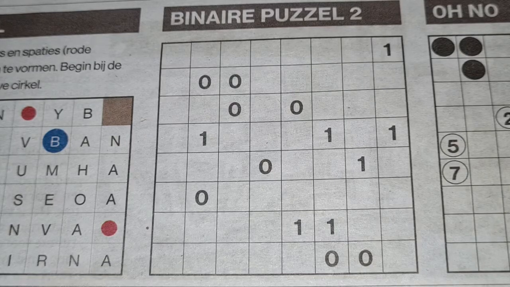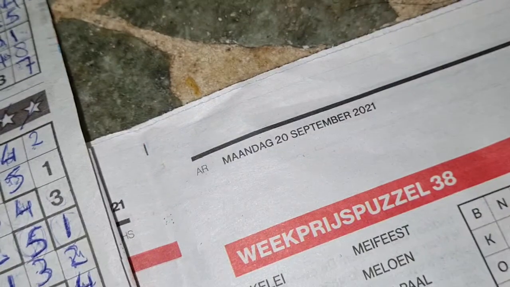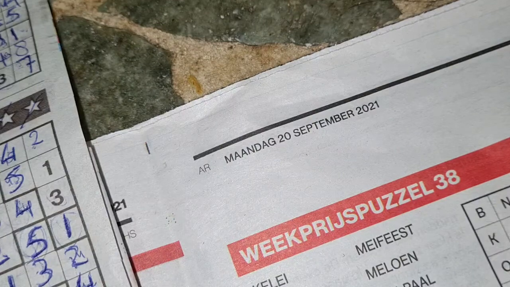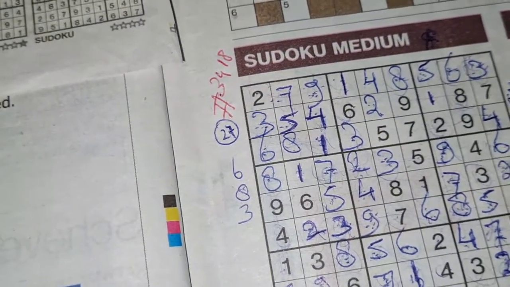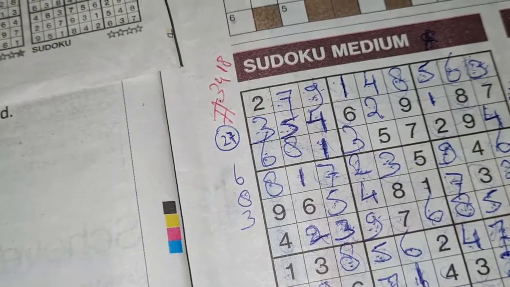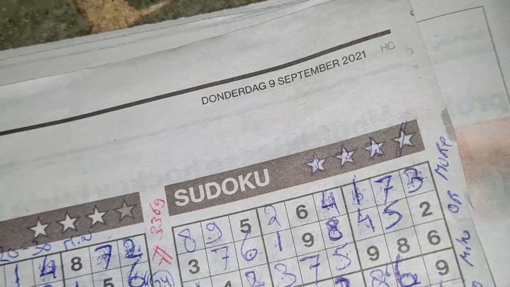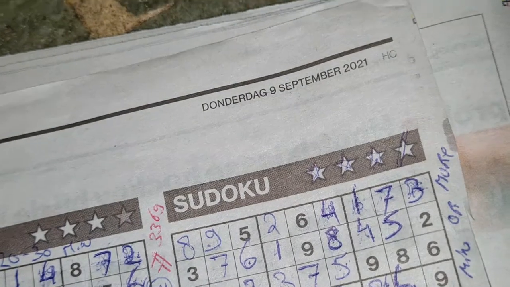In this additional puzzle, not of today's newspaper, because today's newspaper is on Monday, September the 20th, 2021. And today in the daily newspaper we have only one regular Sudoku. It's a medium Sudoku. There are no additional or extra Sudokus in today's newspaper. So I've decided to continue with the edition of Thursday, not last Thursday, but Thursday, September the 9th, 2021.